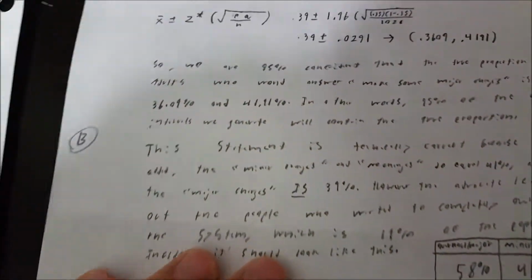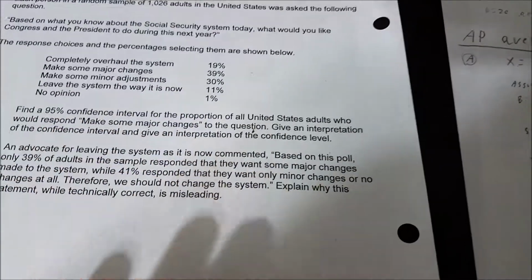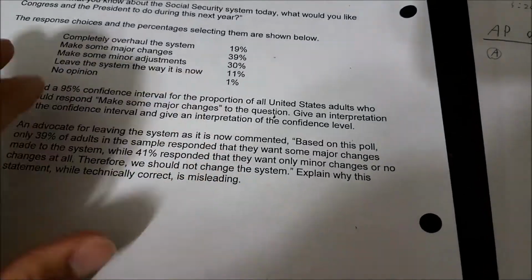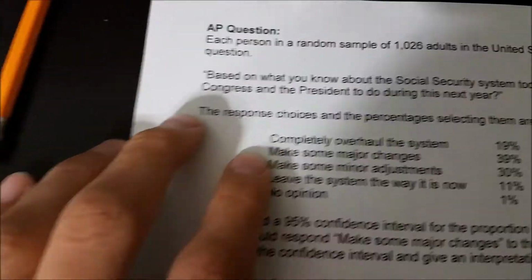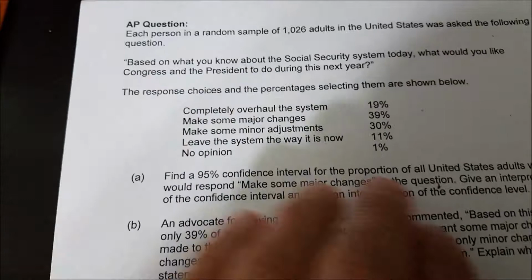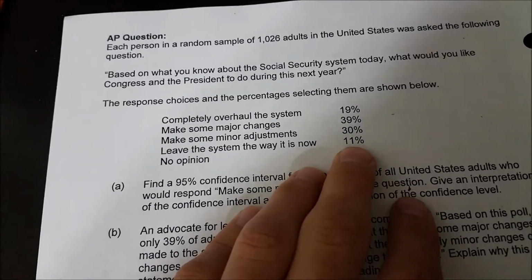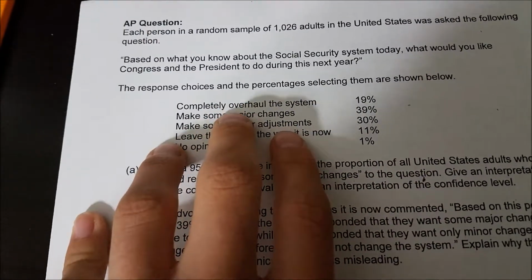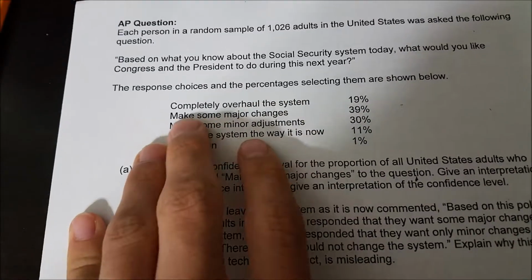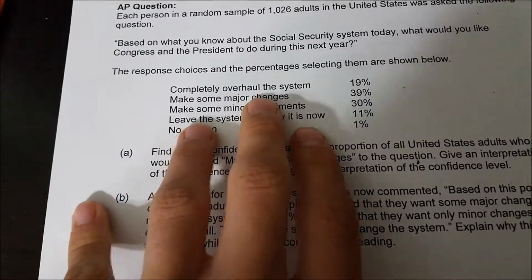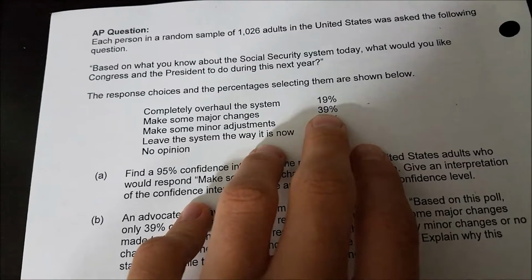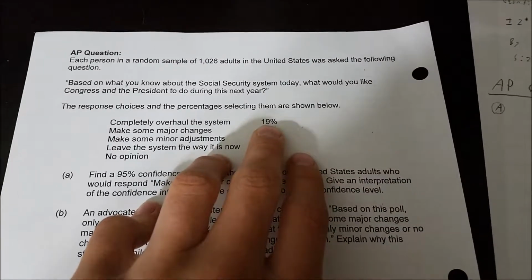Alright, so first off, he's basically comparing the people who want to change the system and the people who don't. So these two want to not change the system. So 30 plus 11, that is 41%. But these two want to change the system. But he only included the make some major changes when talking about the people who wanted to change the system. He left this whole 19% of people out.